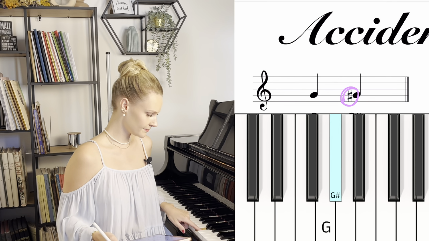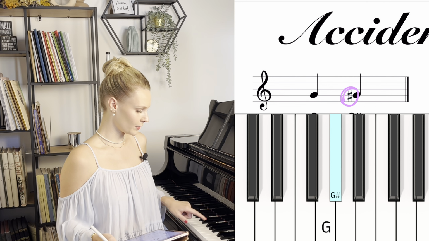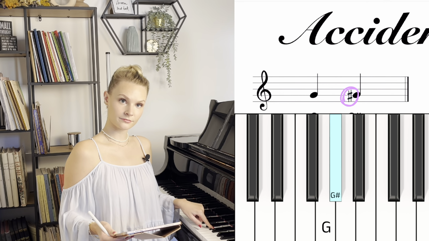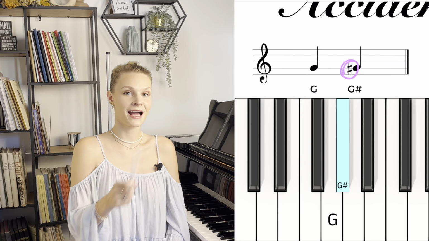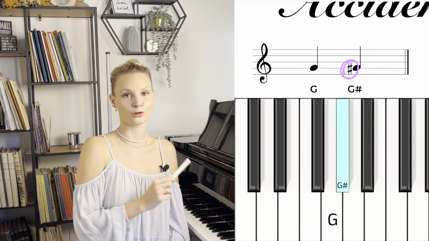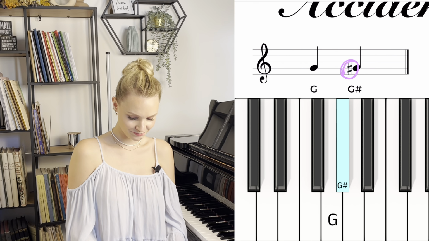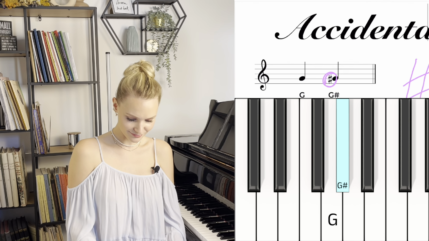We have a G, and then we have the G sharp. So every time you see a note with a sharp, that means this note is played half a step above the original note, okay? So this next example shows us how the flat works. Here this would be a B, and here we have a B flat.